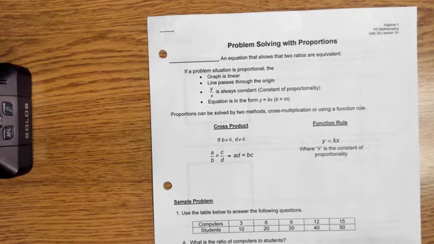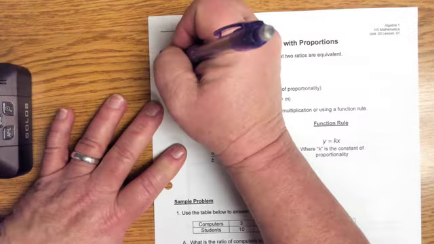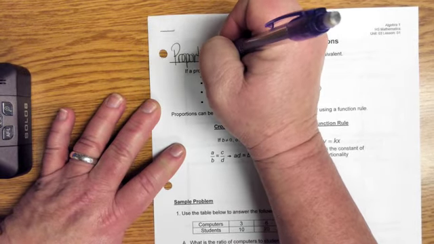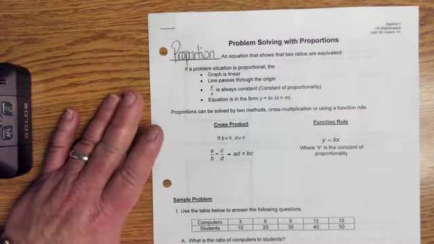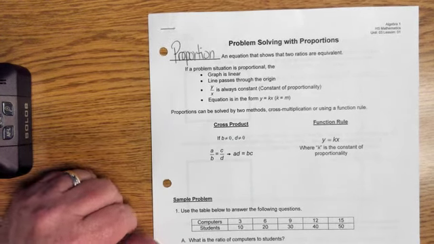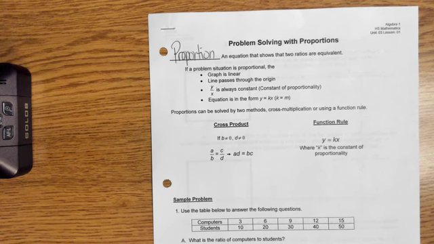So a proportion. Do I not have one out there for you? Did you find one? Okay. A proportion is an equation that shows two ratios are equivalent.